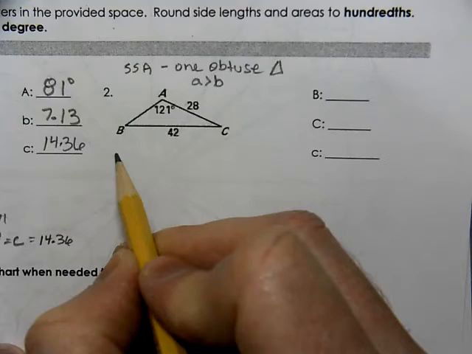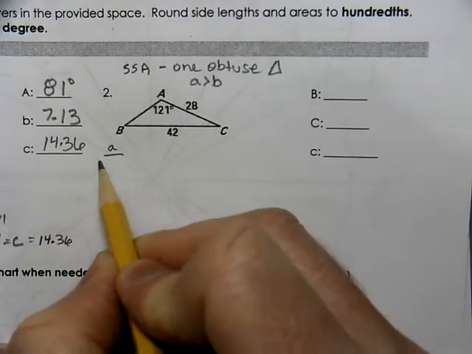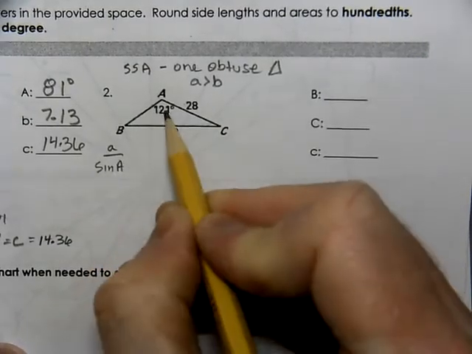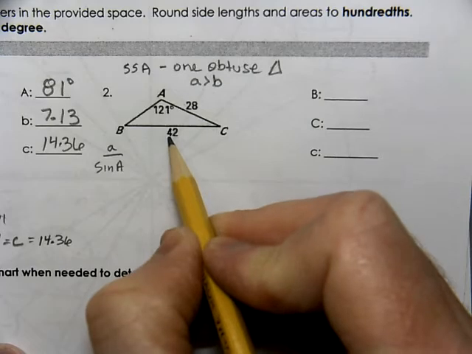So we have A over the sine of A. That's the information we have from the same letter.